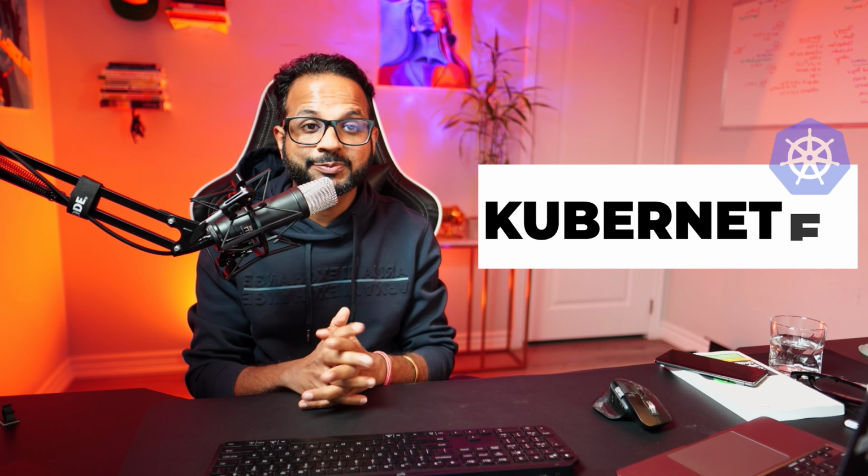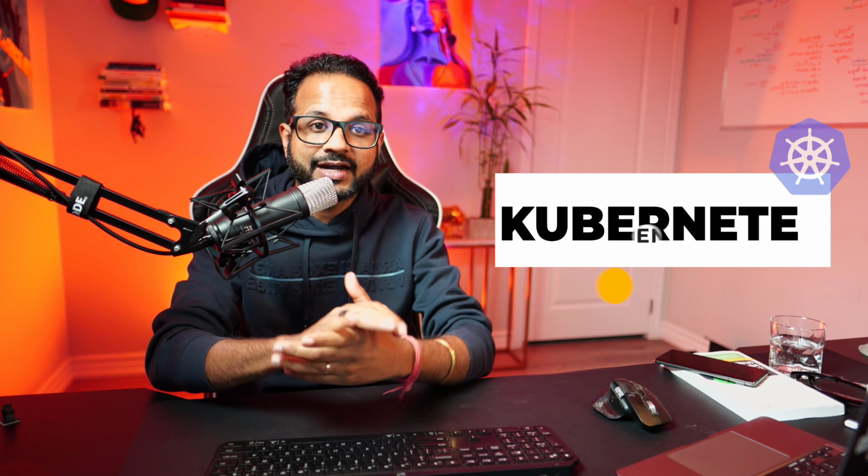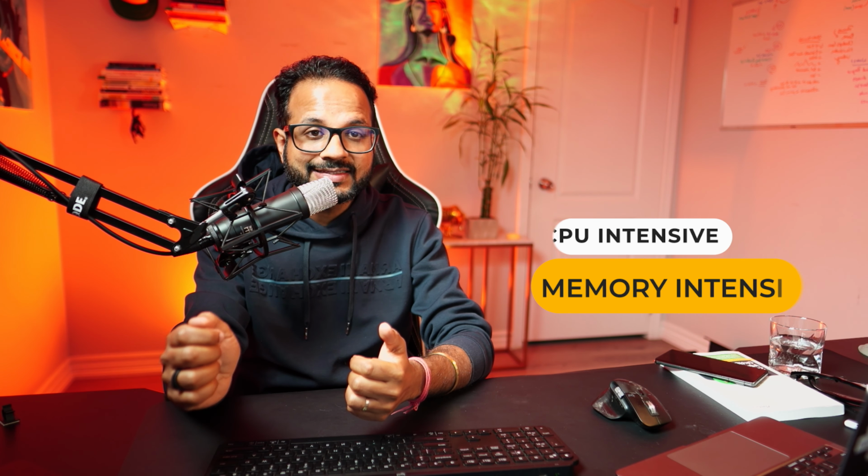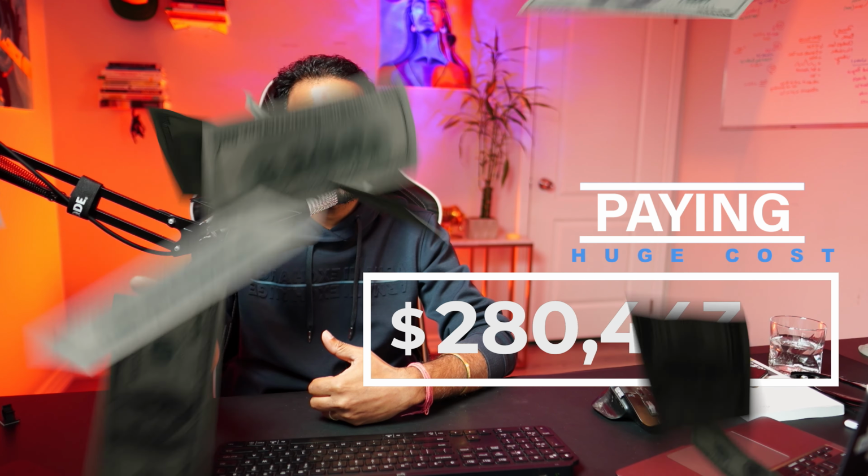And now that we are using all the advanced tools these days, we are moving from monolithic to microservices, and we are putting everything on Kubernetes, especially the workloads that are CPU intensive, memory intensive, and need super scaling in real time. We are moving to Kubernetes for those, right? But at the same time, we are paying a really huge cost for managing and maintaining our Kubernetes cluster.